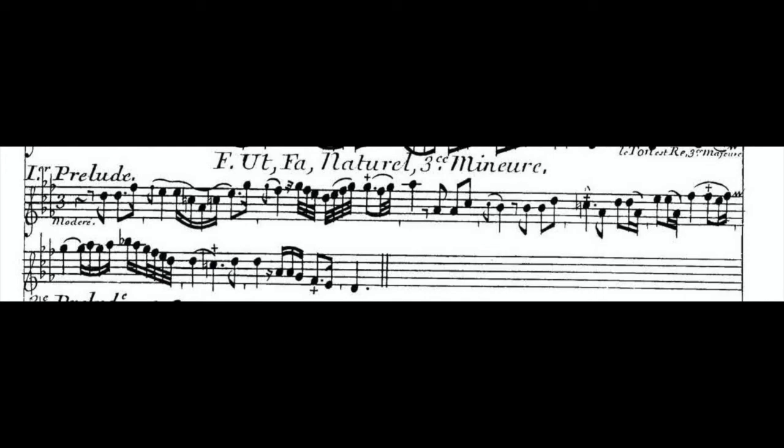Lovely piece. In parentheses, I'm not playing the part in the middle as it is written. It is written like this, but I am playing like this. This is a hypothesis of interpretation based on what happened at the beginning.